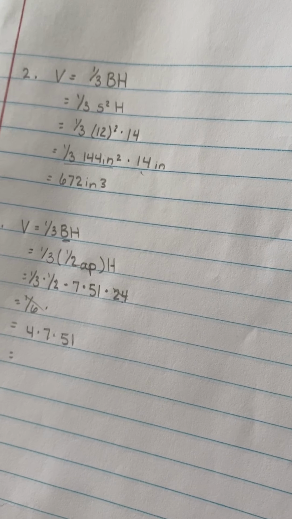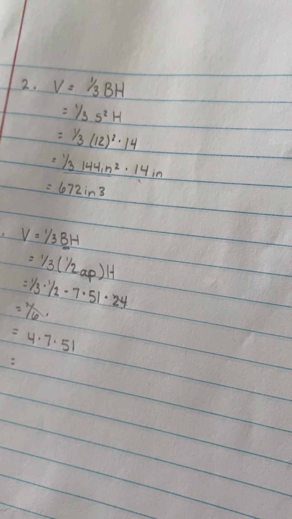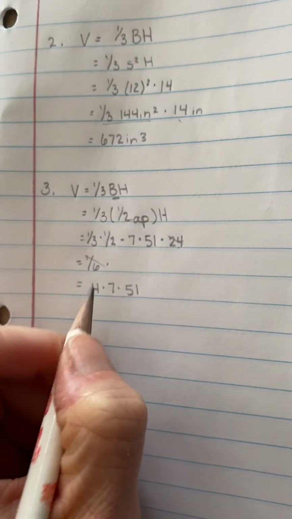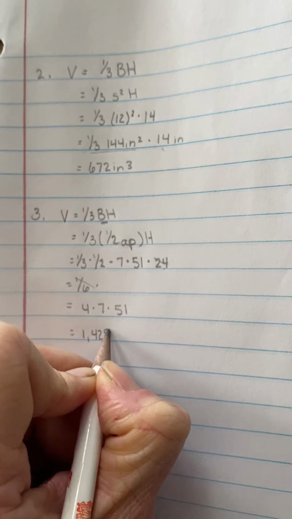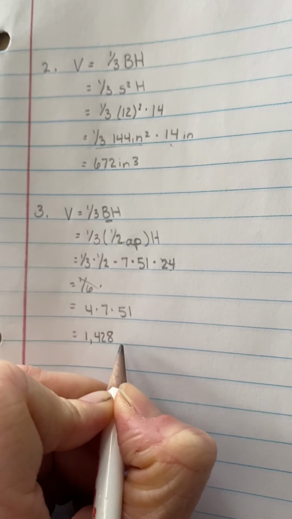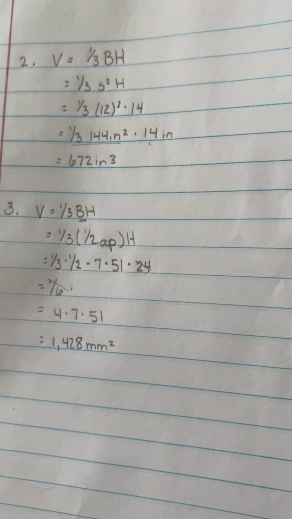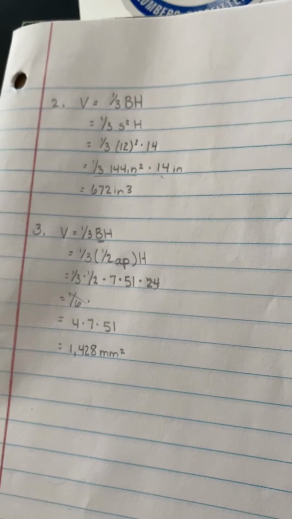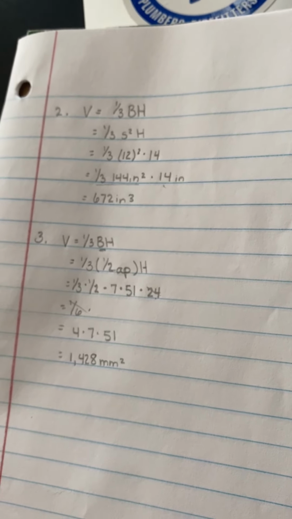So 4 times 7 we know to be 28, times 51 equals 1,428, and it is millimeters, kind of like your project with the millimeters. So that's numbers 2 and 3. I'll do number 10 on the next video.